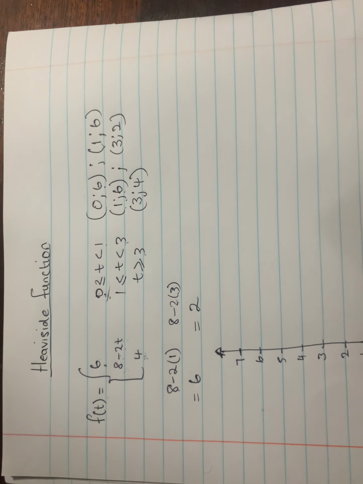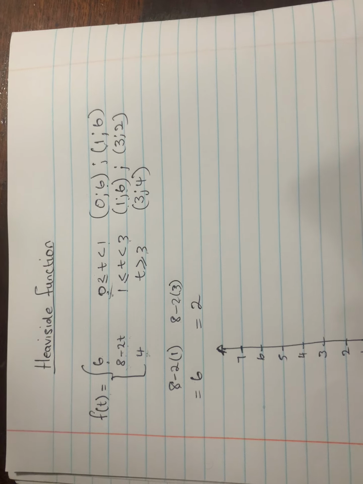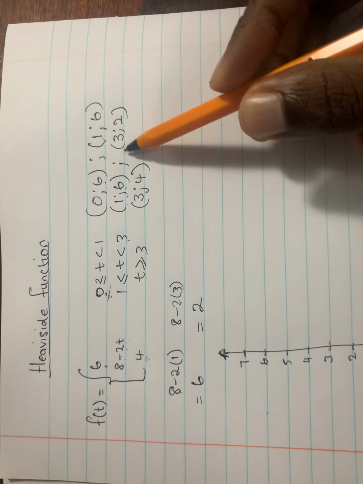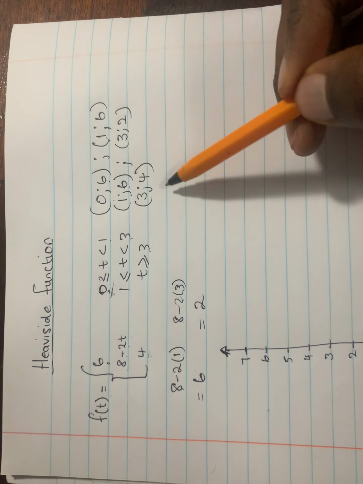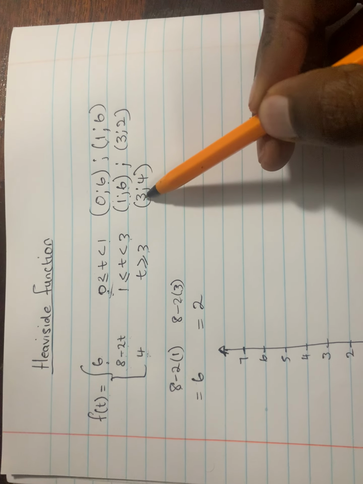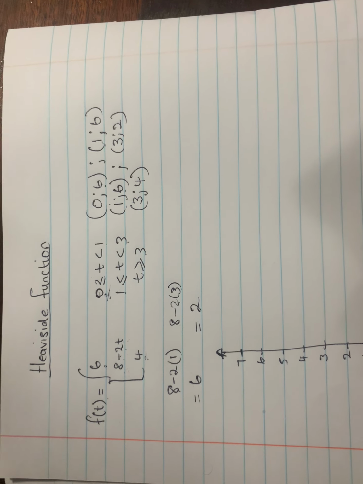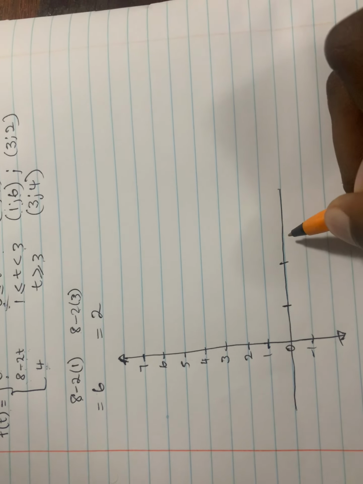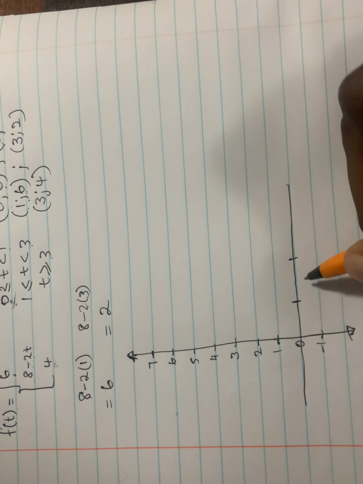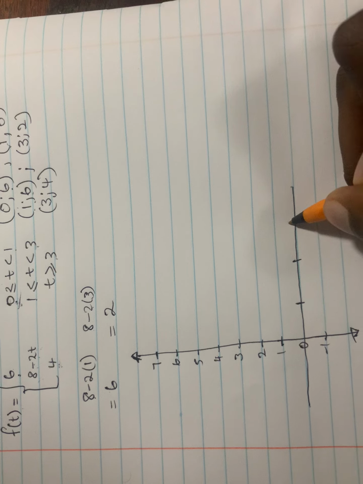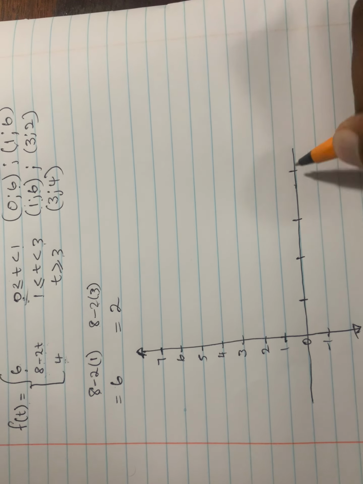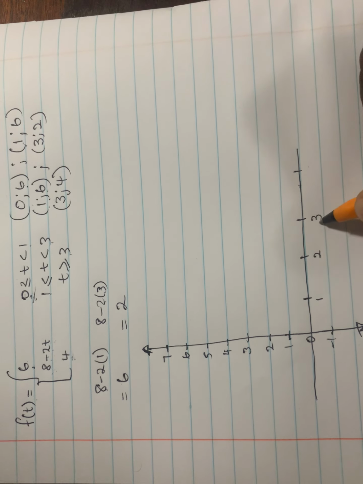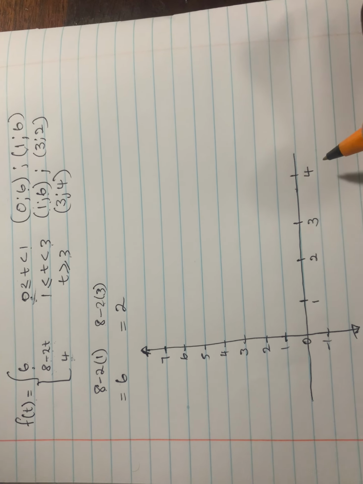We don't have this one, so we can end here. On the x-axis we have a maximum of 3, so we can end at maybe 4. So it will be 1, 2, 3, and 4.